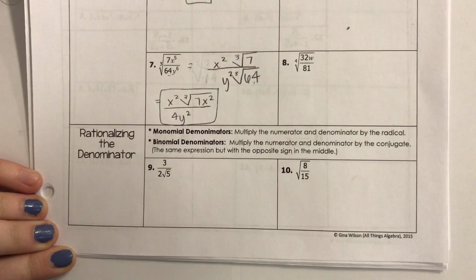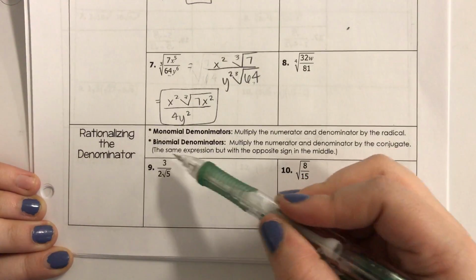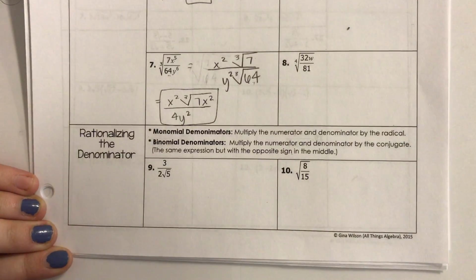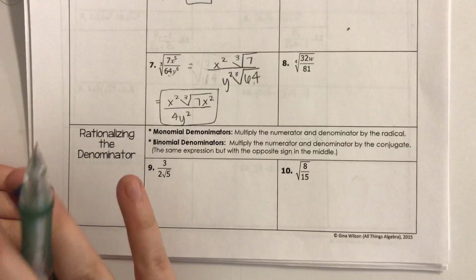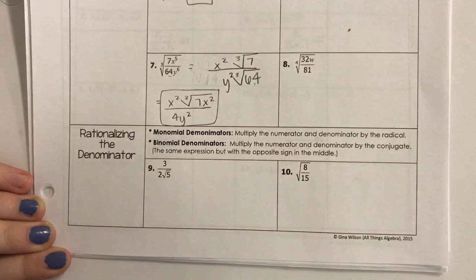Okay, rationalizing the denominator is actually pretty fun, and the reason we do this is because mathematicians decided that having a square root or a cubed root or any sort of radical in the denominator was bad. It's not good form. So what they decided was they're going to invent a way to get rid of it.